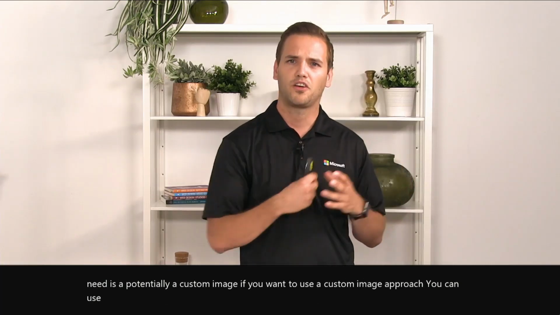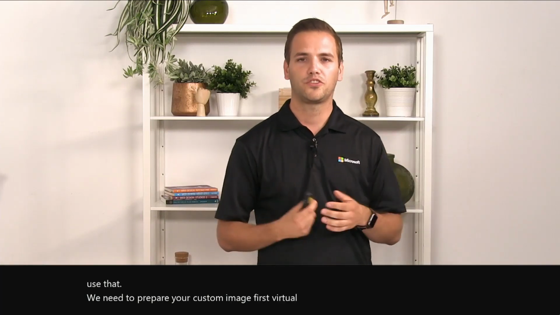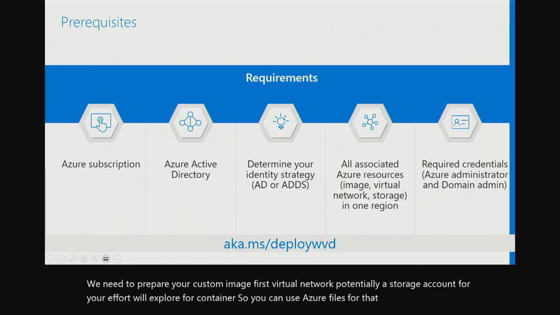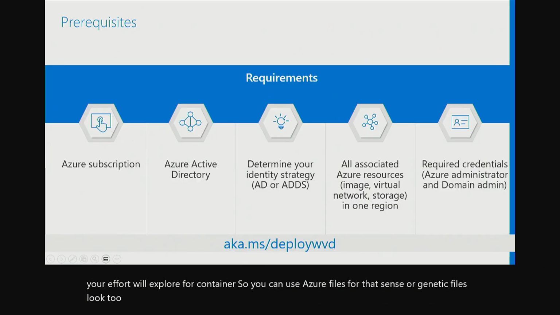So you need to prepare your custom image first. A virtual network, potentially a storage account for your FSLogix profile container. So you can use Azure Files for that, or Azure NetApp Files, the other two platform services that you can leverage for that.